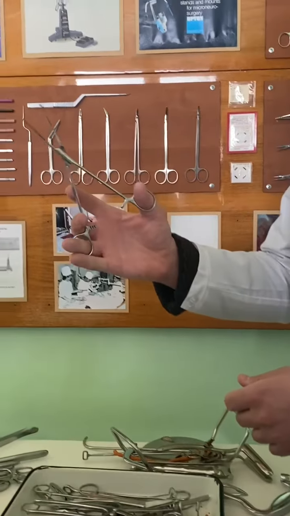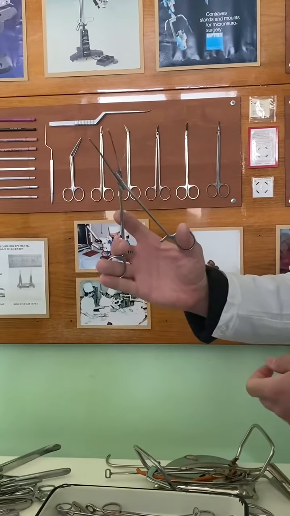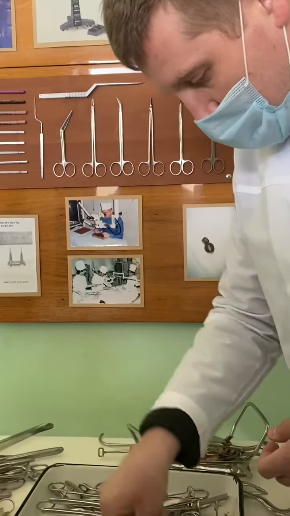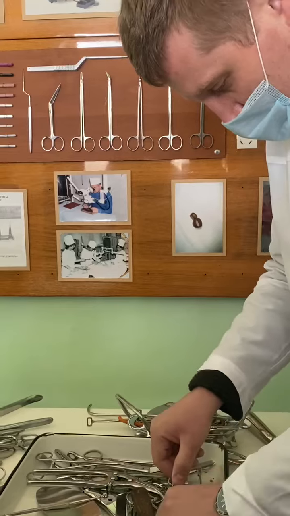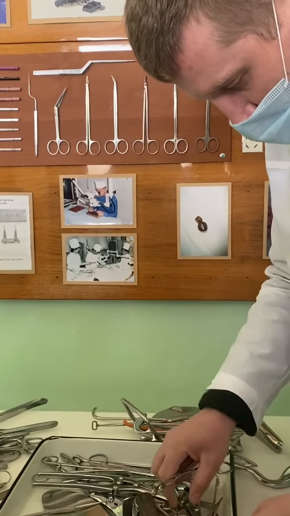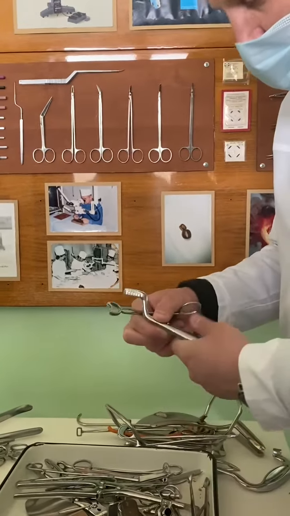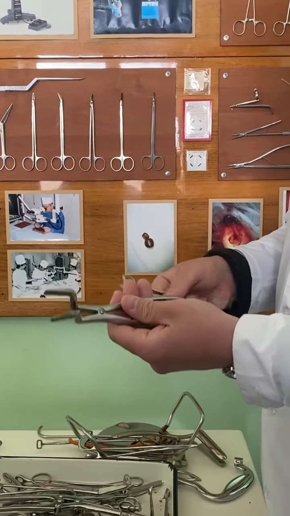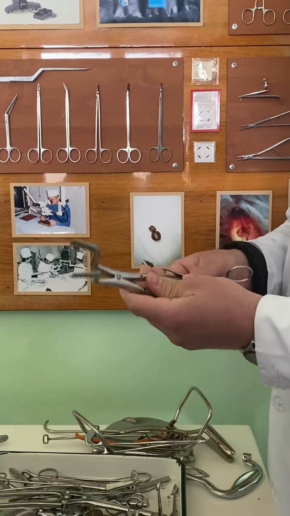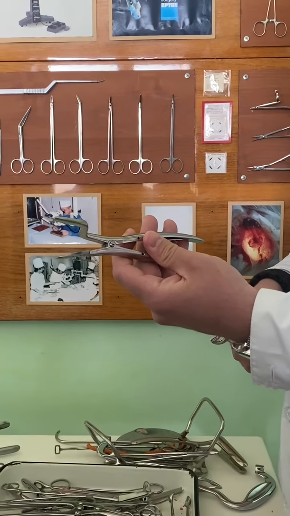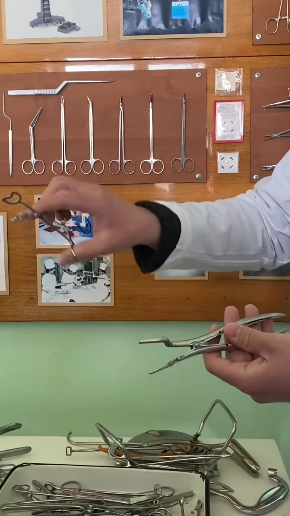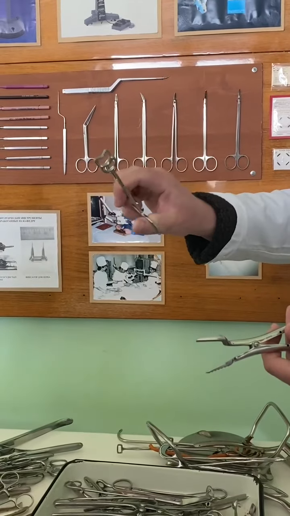Here, Kocher's hemostatic forceps, curved. Two instruments for the same procedure. Opening of a retropharyngeal abscess, let's remember: mouth dilator. This one, girls like it, tongue holder.